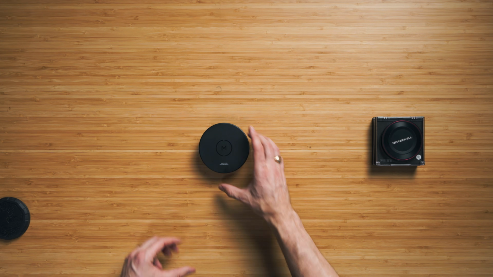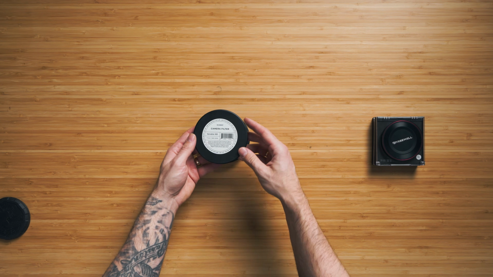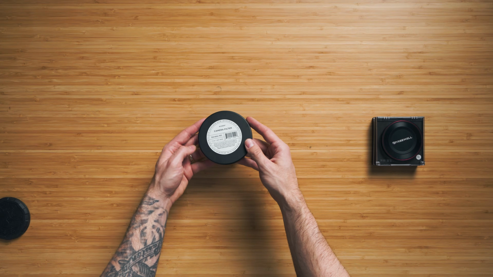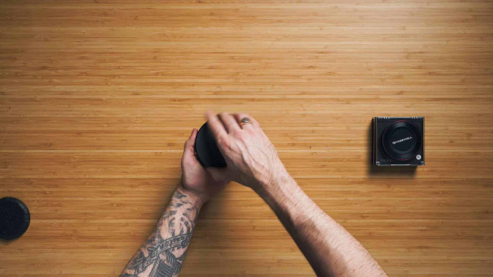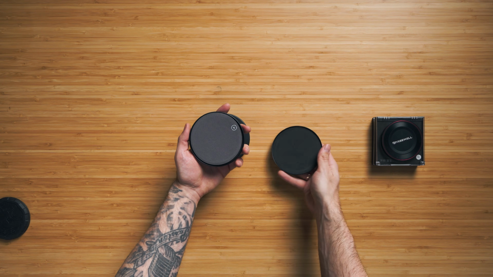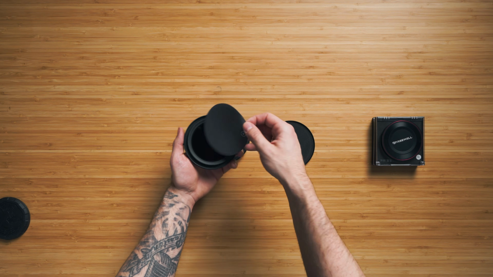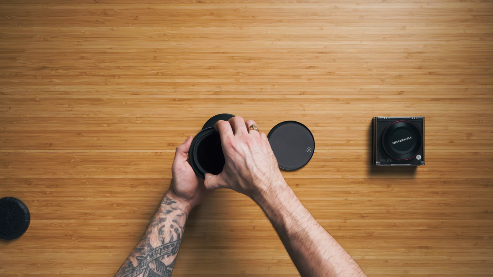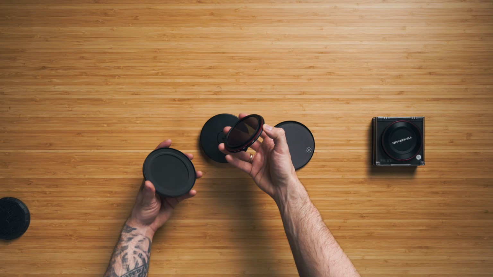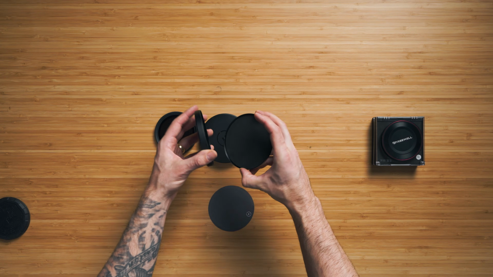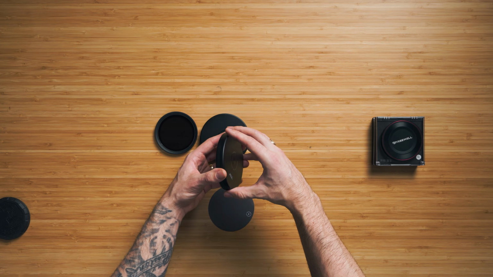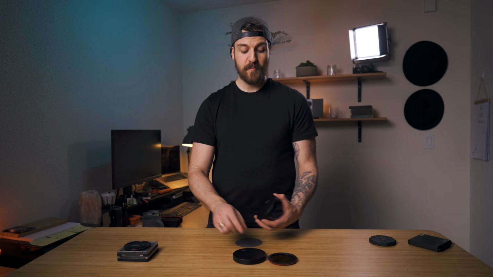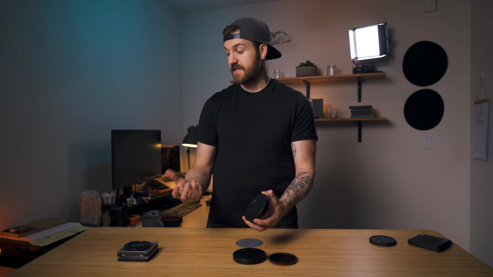And then moving on to the Moment filters. They come in these really interesting cases that look like film canisters. And when you unscrew, there's a circular microfiber cloth, which is really cool. And then the filter itself. And that's it. Personally, I would not want to use these as cases, and I would probably throw these in some kind of a case that would then go in my bag that could hold a whole bunch of filters.